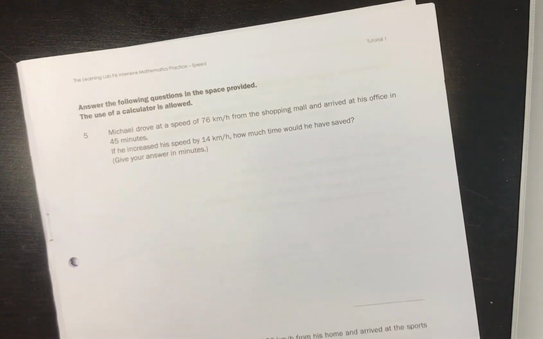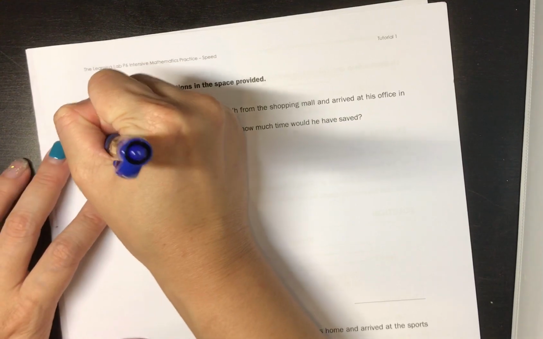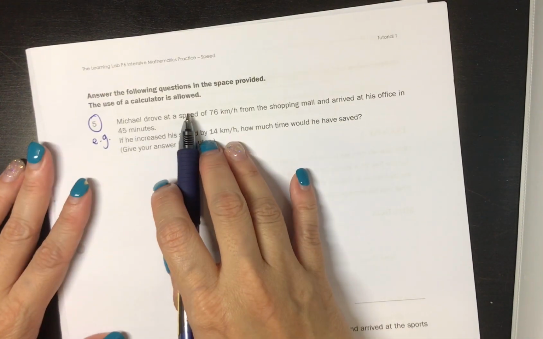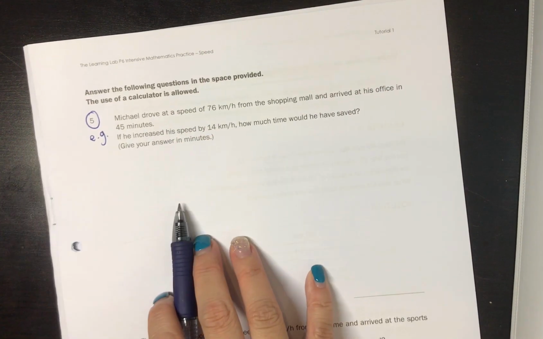Okay, we're going to try this out now. We're doing the odd numbers again. So turn to question 5. Now take note, calculators are allowed. So get out your calculators and we're going to solve.